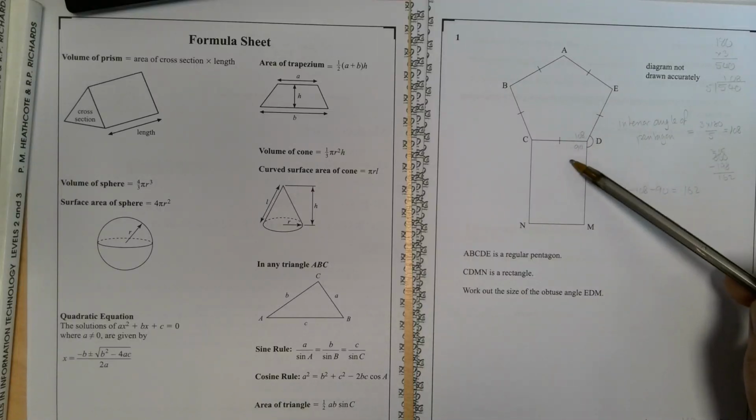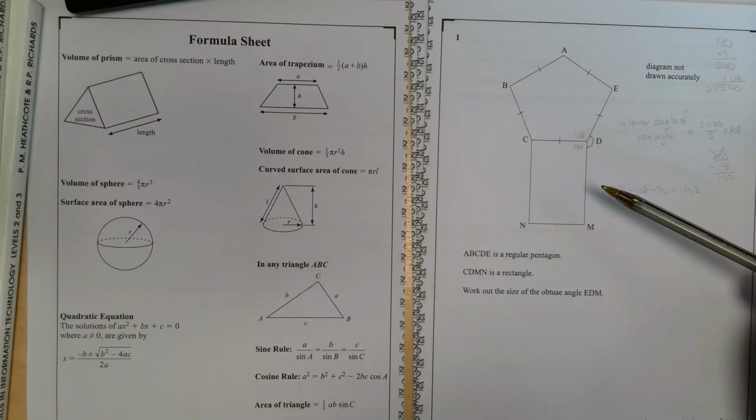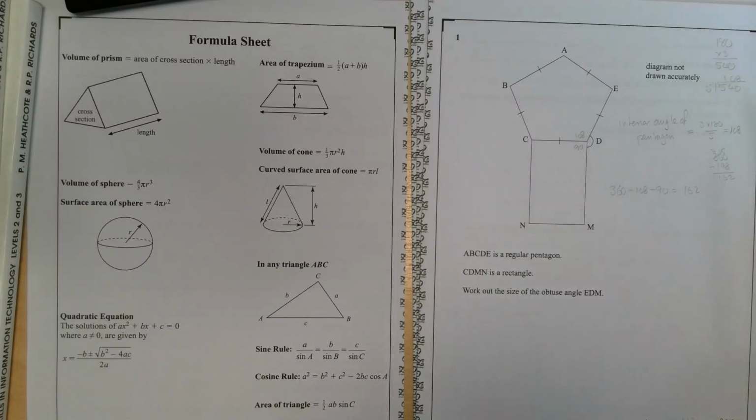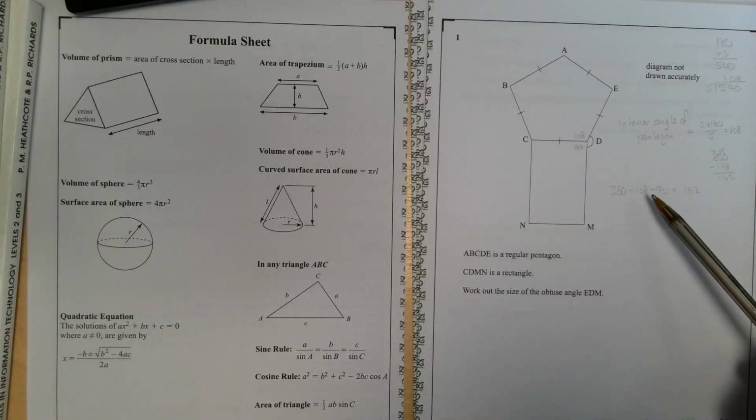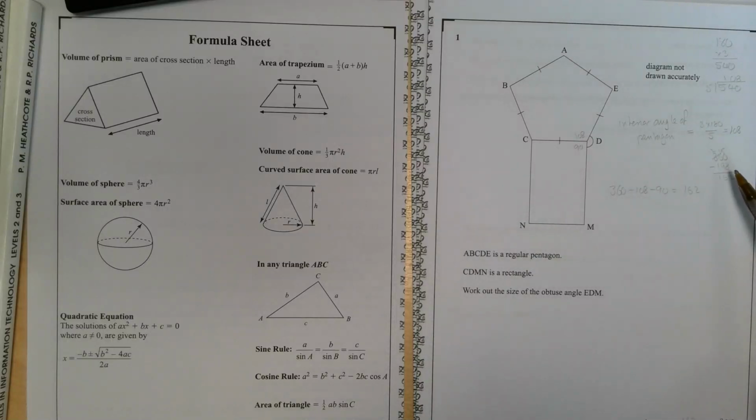by adding those together and taking them away from 360. So when we add together 90 and 108, we get 198. So 198 from 360. 8 from 0 we can't do. Borrow 1, that becomes 5. So 8 from 10 is 2. 9 from 5 we can't do. Borrow 1 from there, that's 2 now. So 9 from 15 is 6, and 1 from 2 is 1. So it's 162.